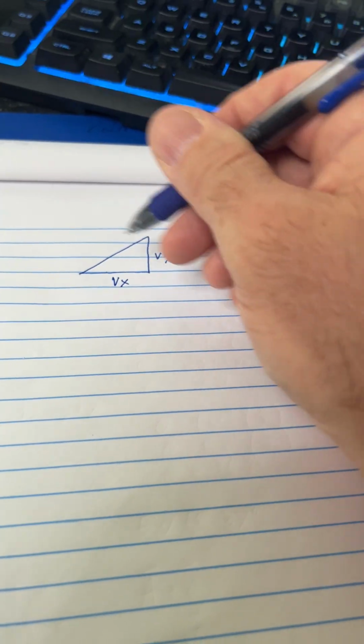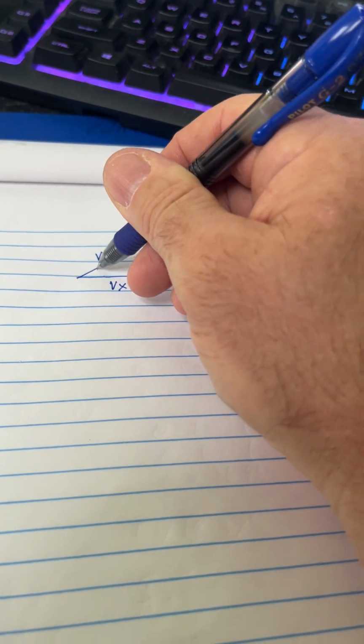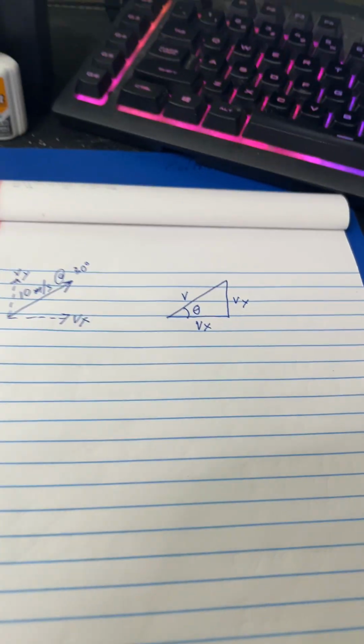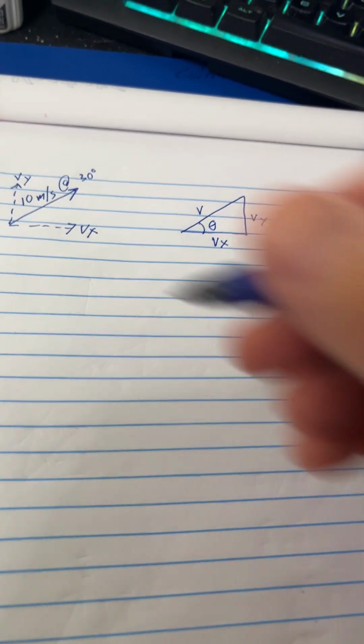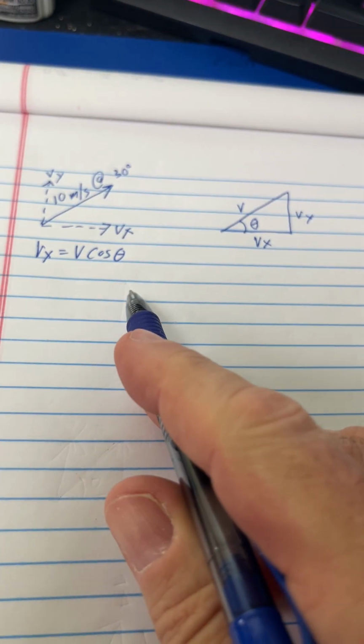So it makes this right triangle here, where this side is velocity in the y, this side is velocity in the x, and this is just the velocity. Because it's in the first quadrant, that would be my standard angle. So to find the horizontal component of velocity, it's the velocity times cosine theta. Where did that come from?